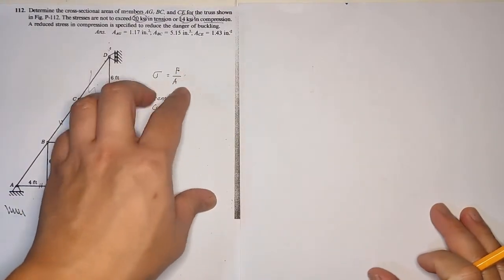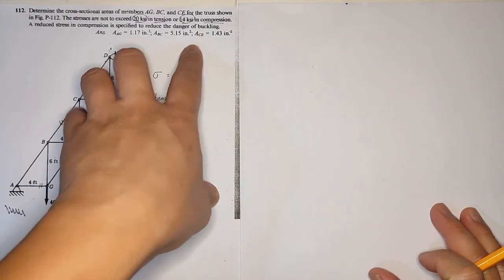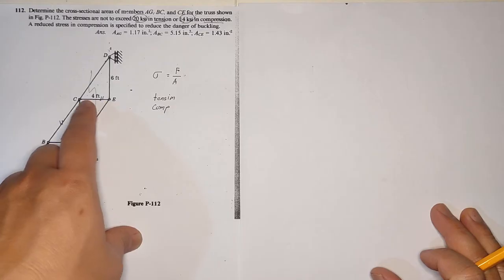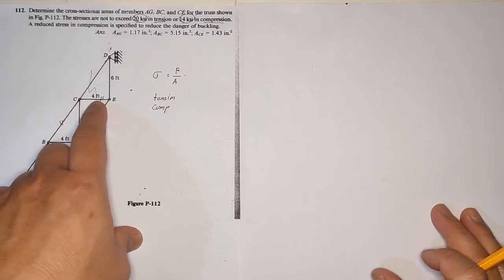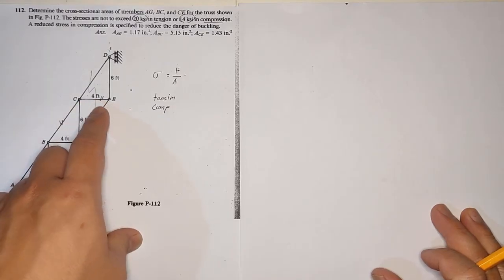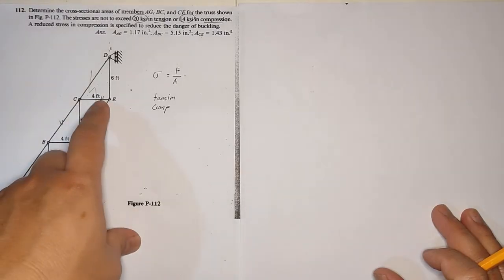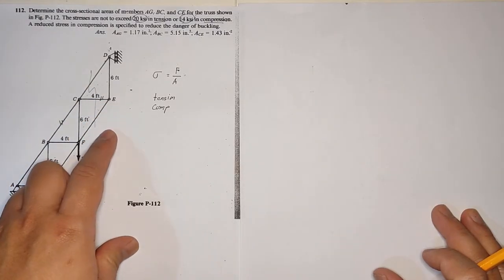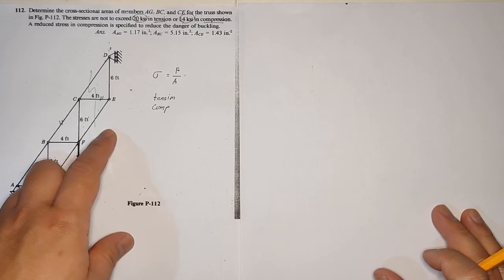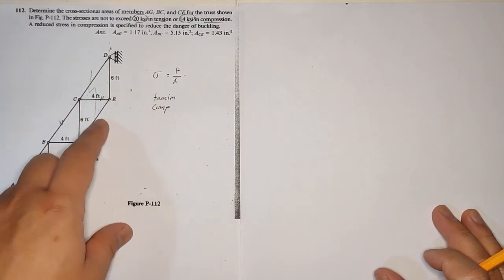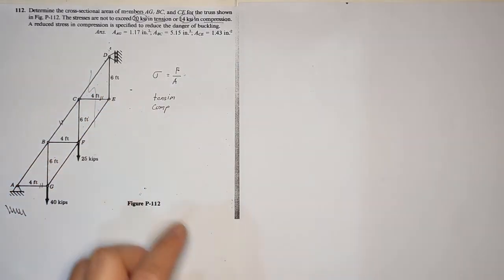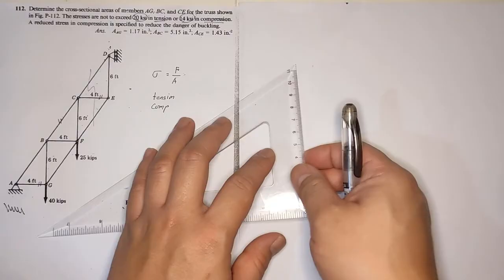Okay. To find the area at CE, you have to identify the force for CE. And to do that, you can have a section here. Okay? So, you have, I will just draw.